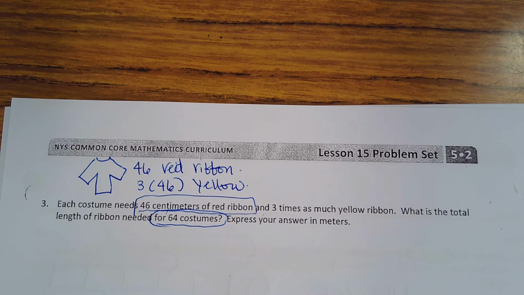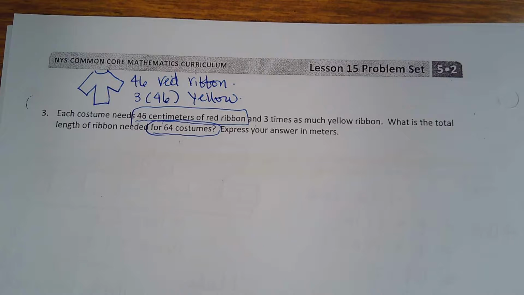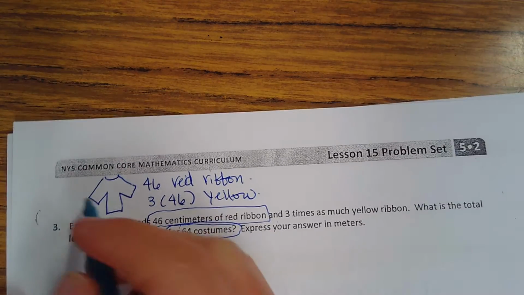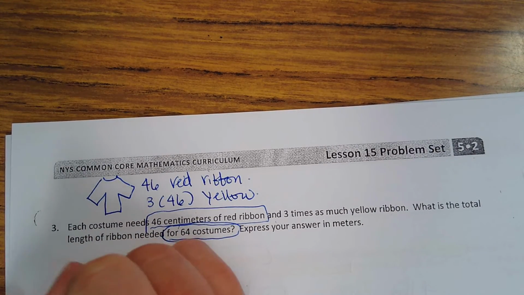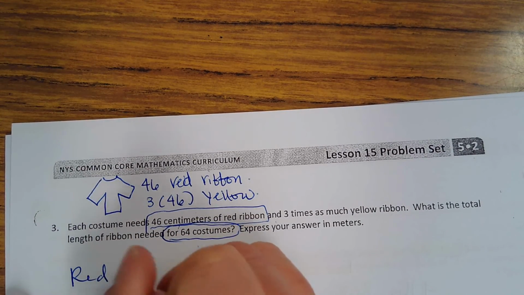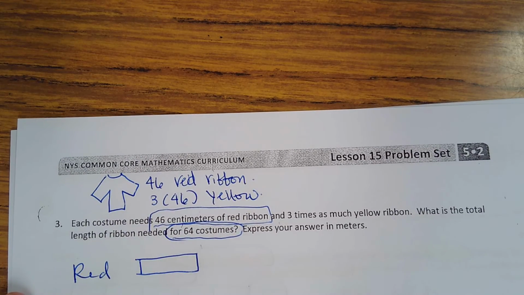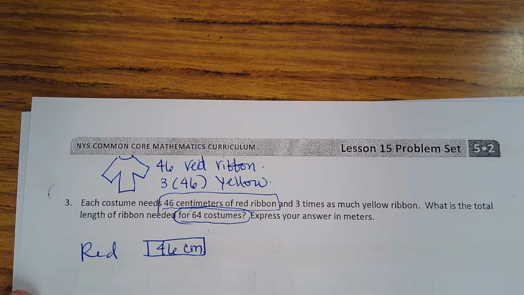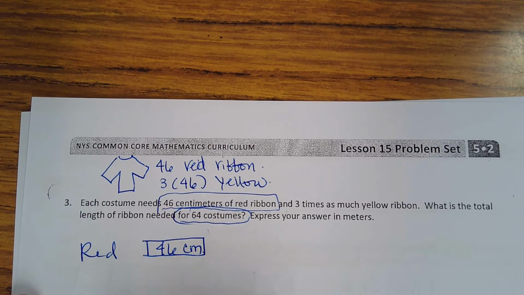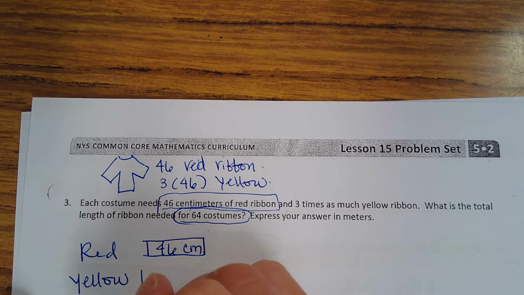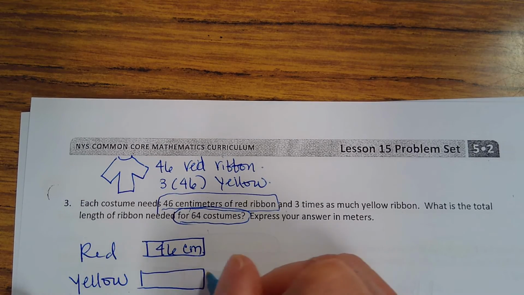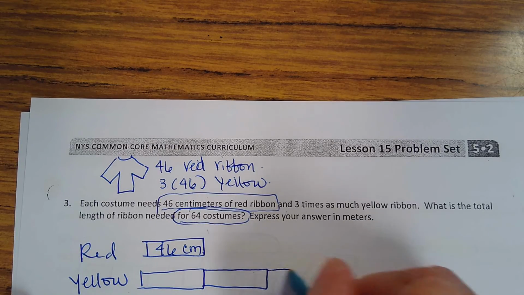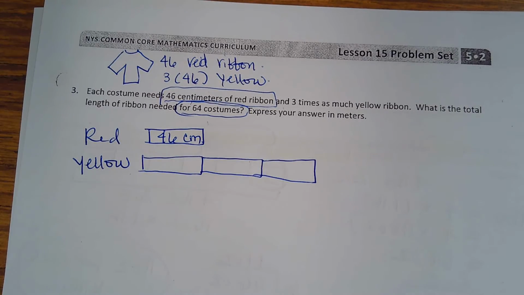So what do you think step 1 is? Okay, so red ribbon is equal to 46 centimeters, right? You're writing this out, correct? Now we know that yellow is 3 times this, right? It's 3 times that.